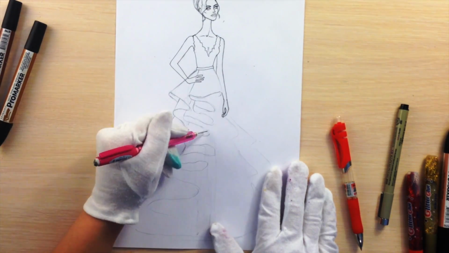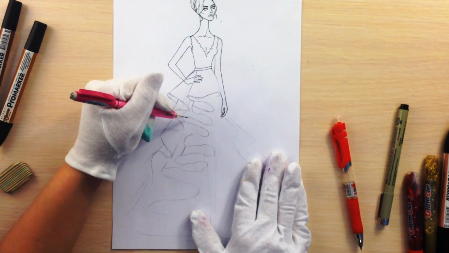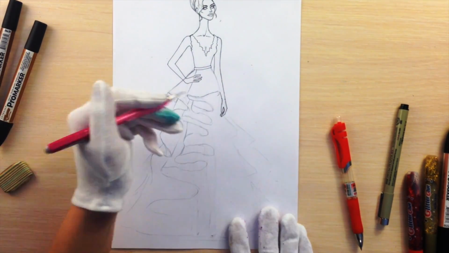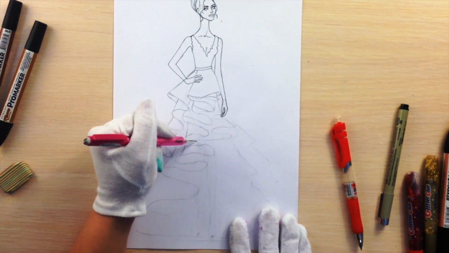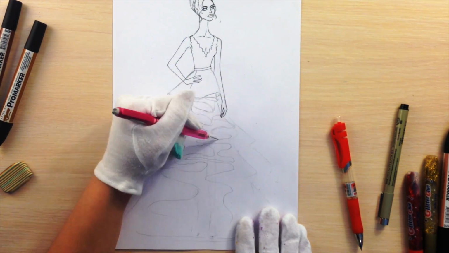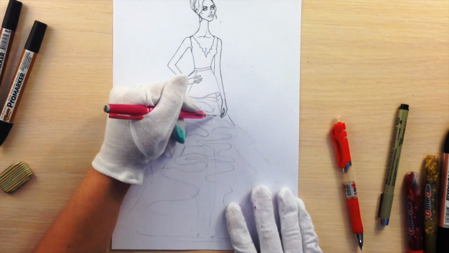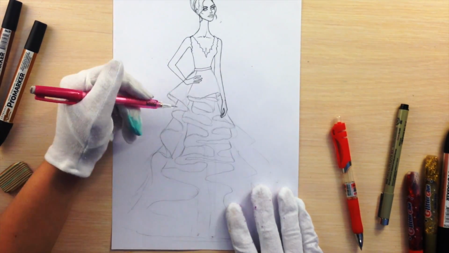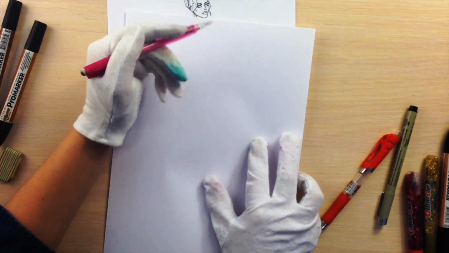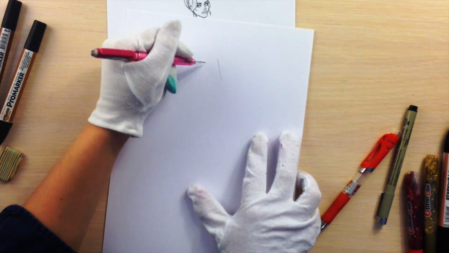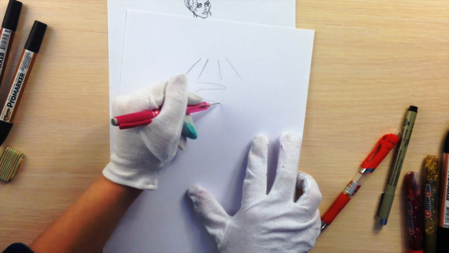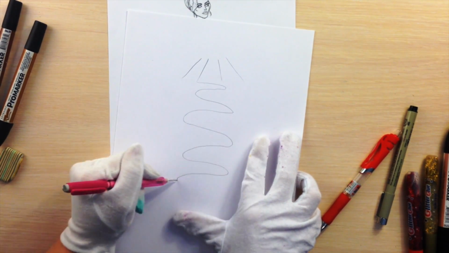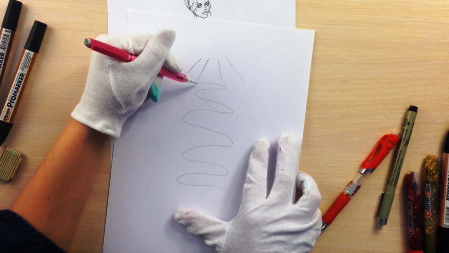I will show on a separate paper right now how to draw draping out of this wave. As you can see, some waves enter other ones, and it makes the drawing more natural. So we have the beginning of the wave, and then against every curve I make a line.